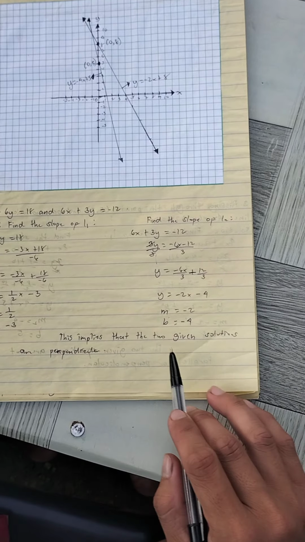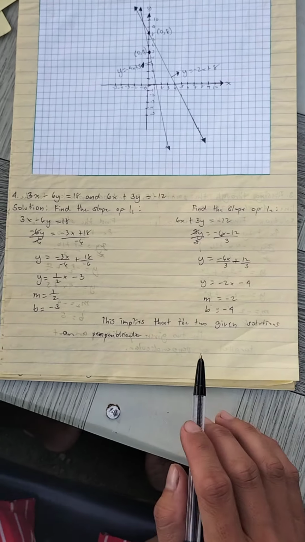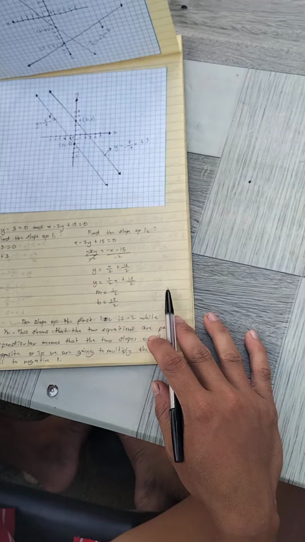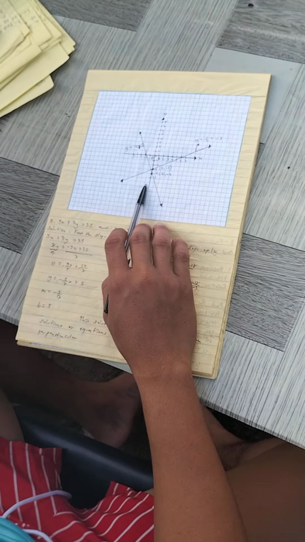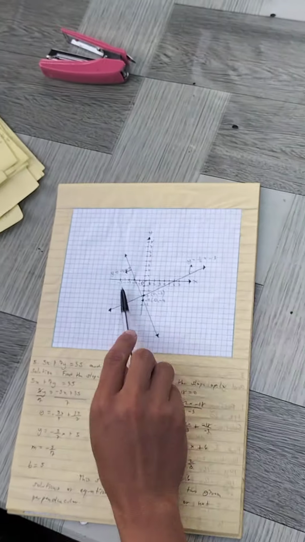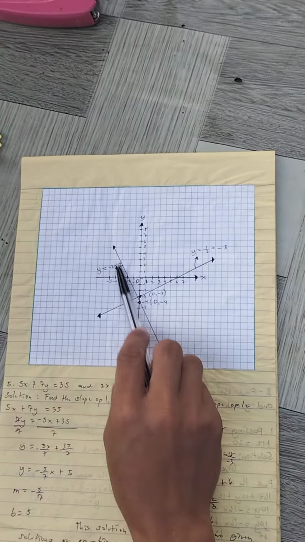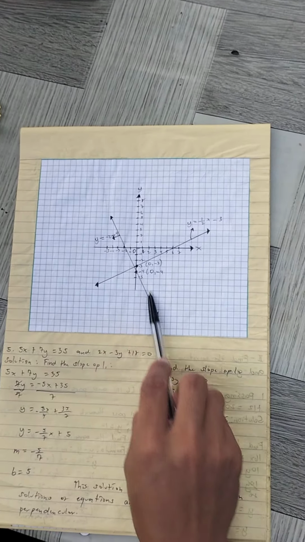This implies that the two given equations are perpendicular. So here's the graph of the number 4 question.